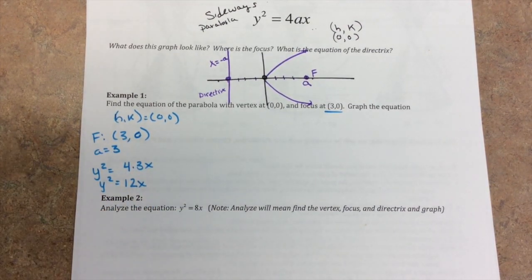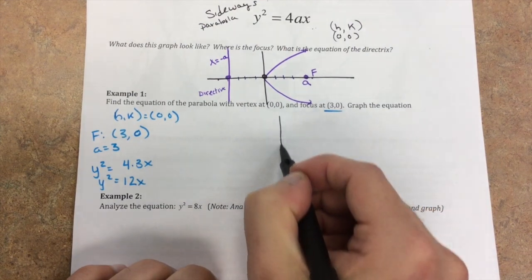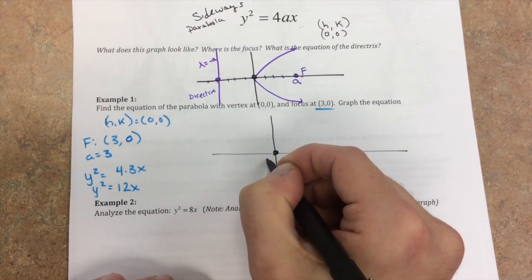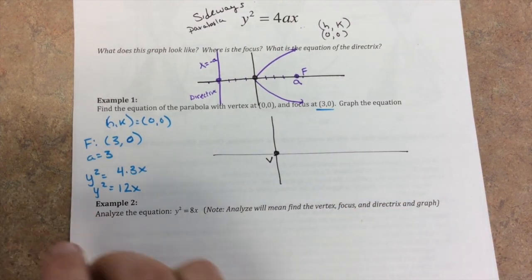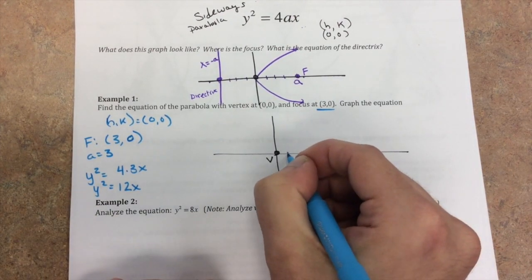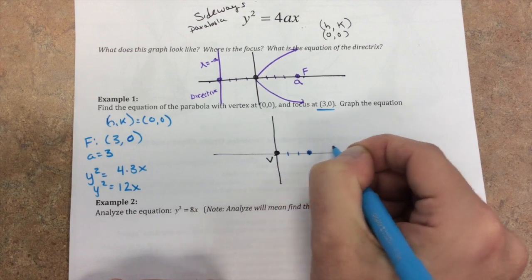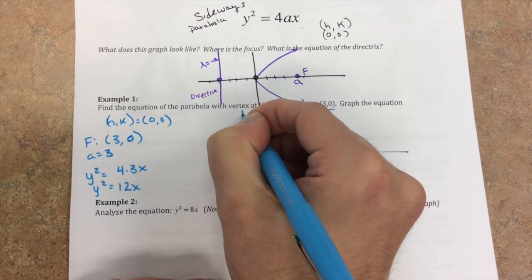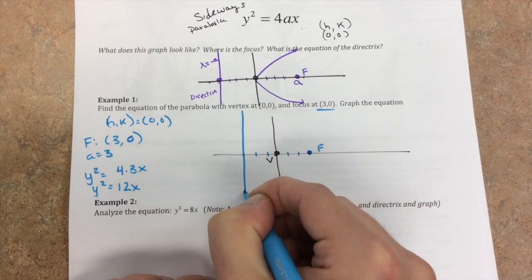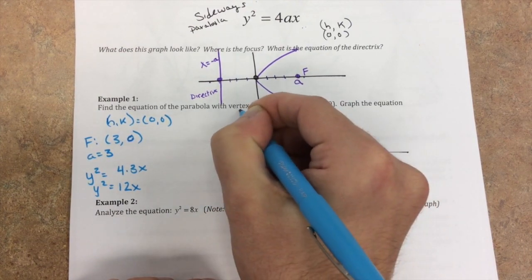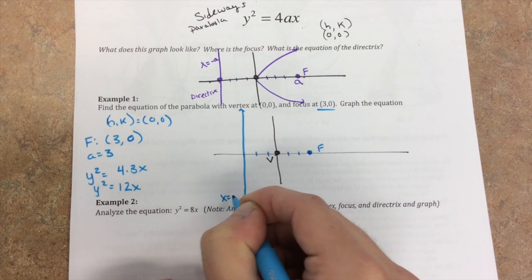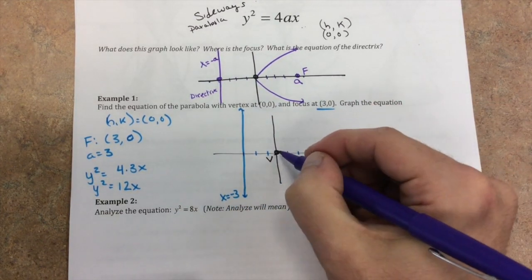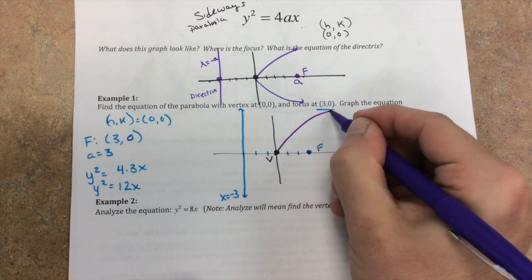That's our equation. So now we're going to draw our graph based off of that equation. Our vertex, which we're going to label V. If we go 3, 1, 2, 3, that's our focus. And if we go 1, 2, 3 the other way, that's our vertical line. And we know how to write the equation of our vertical line: x equals negative 3. So that's our directrix. And then our parabola.